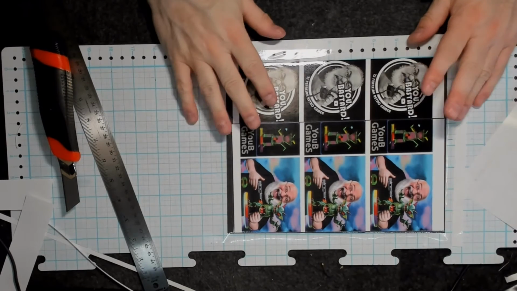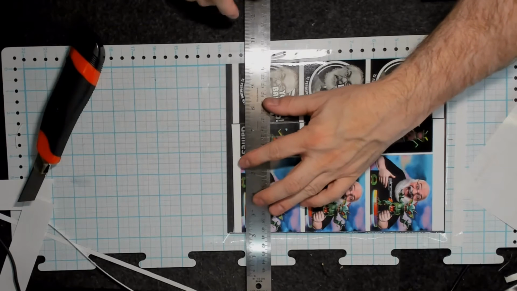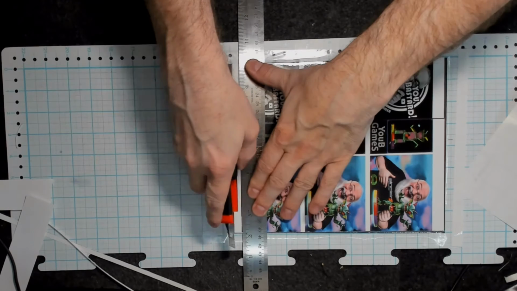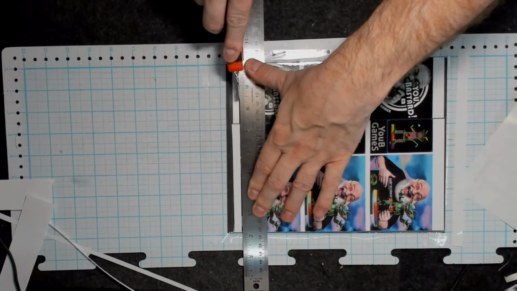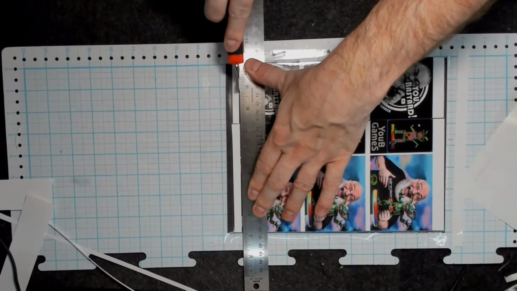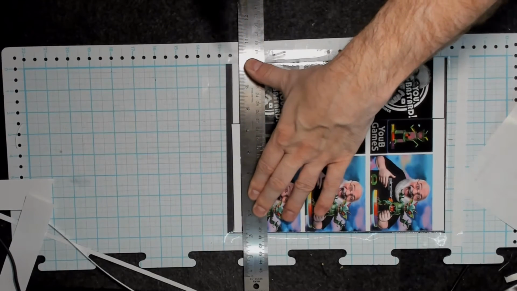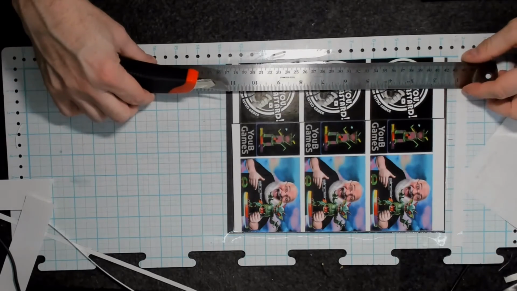So now all we need to do is cut out these magnets. So I'll go ahead and do that now. Just cutting around the graphics. And I'm cutting right through the magnet. So the magnet is actually quite soft. It's not too difficult to cut through. So there, I think just a couple slices did that one.